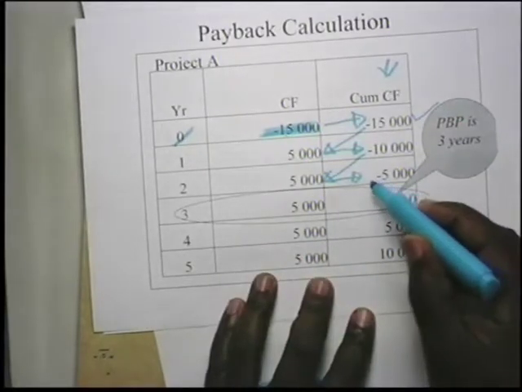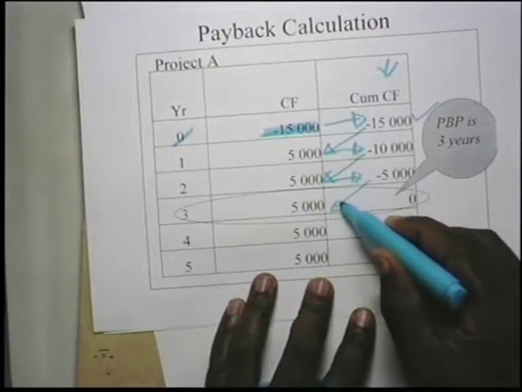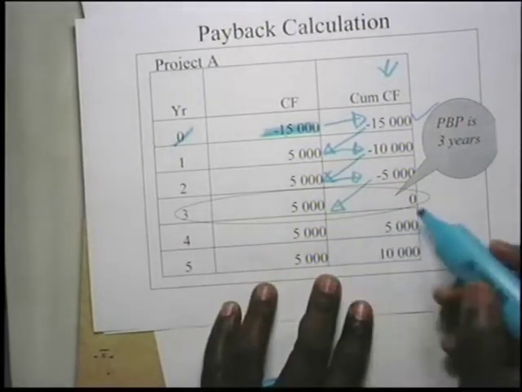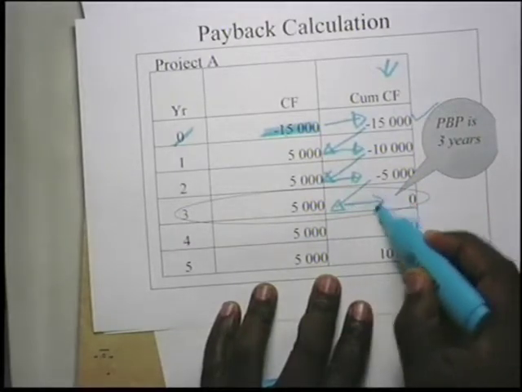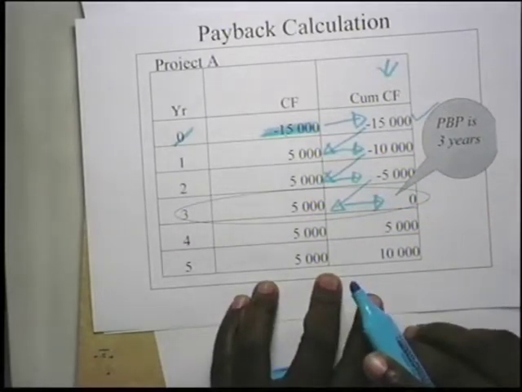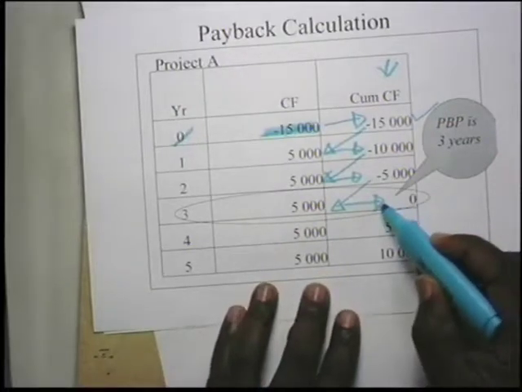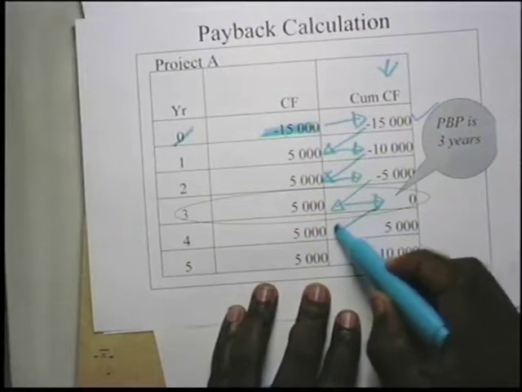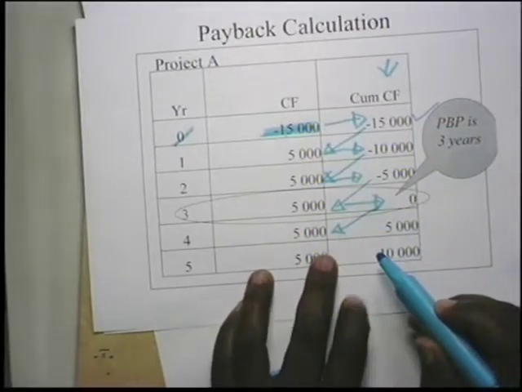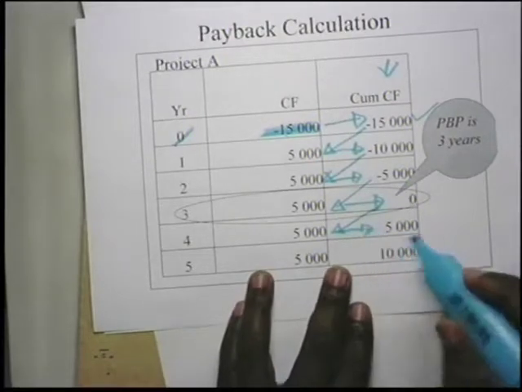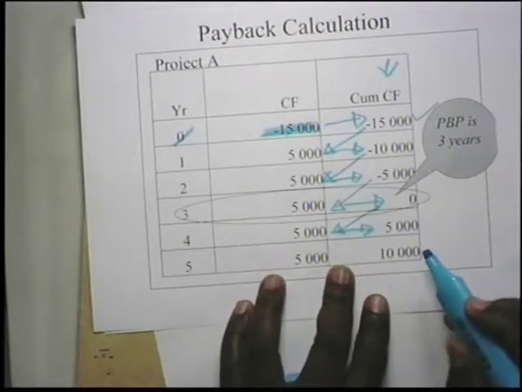I'll add again the cash flow that we receive in year 3, and I'll end up with a cumulative cash flow of 0. If I were to go on, I would add the cash flow for the next year, which is year 4, and I'll end up with a cumulative cash flow of 5,000.